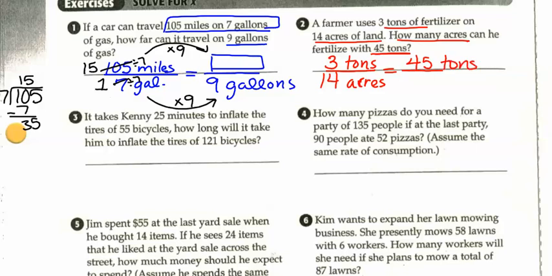And again, we're just making sure that, like in this case, we have tons with tons. And we're going to put the acres in line with the acres, which we don't know how many acres. So this one's pretty easy. To get from 3 to 45, we have to multiply by something because we're scaling that up. So you're going to scale this bottom number up, 14, by the same amount that we had to do on top. So 3 times something gives you 45. 14 times that same number will tell us how many acres we could fertilize, right?